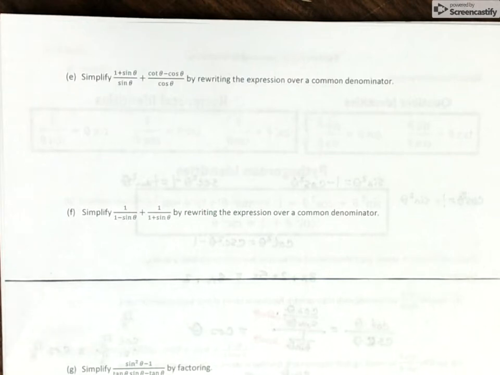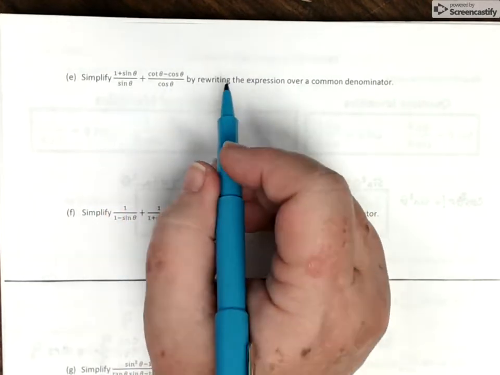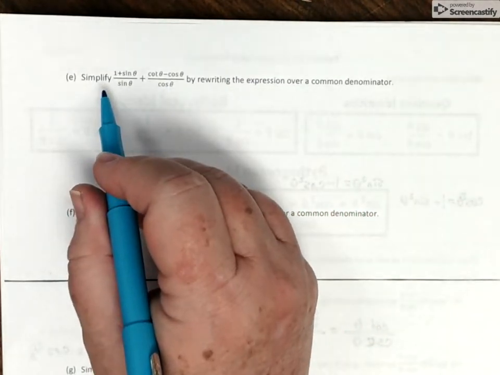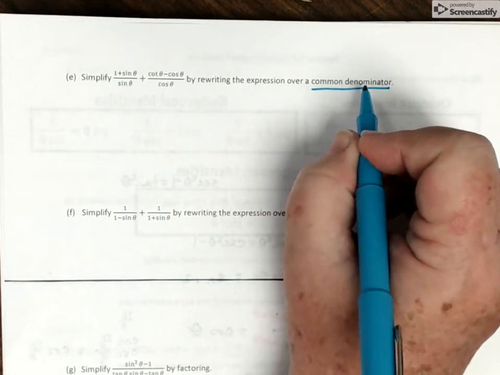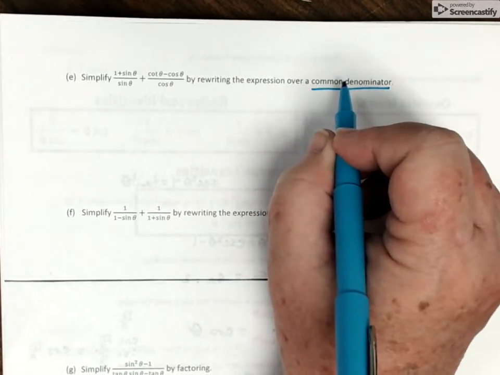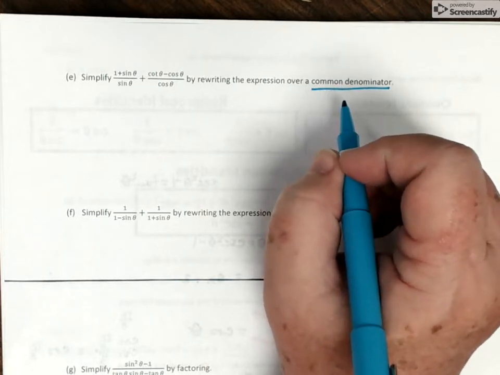Sometimes when we're working these problems, they're not asking us to prove the sides are equal. Once again, they're asking us to simplify. And in this case, they've told me to simplify by using the common denominator. They will not always tell me how to simplify or how to prove. We're just using different kinds of problems for examples.